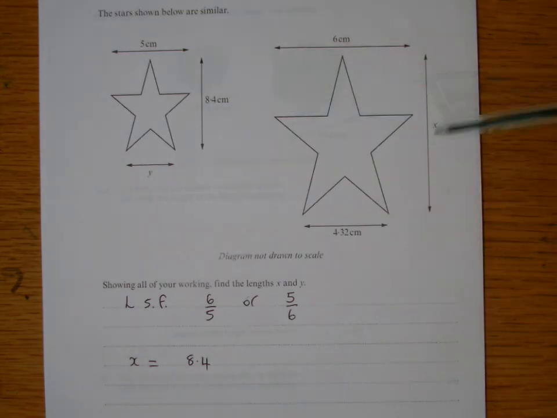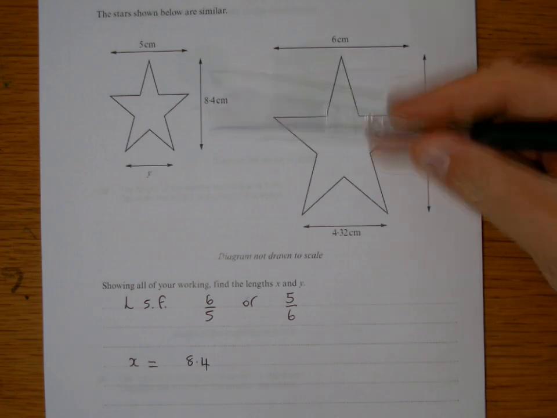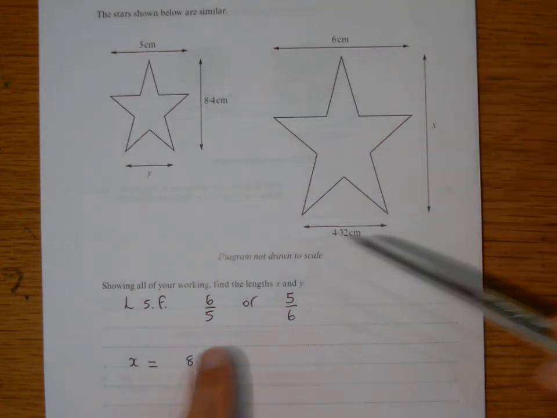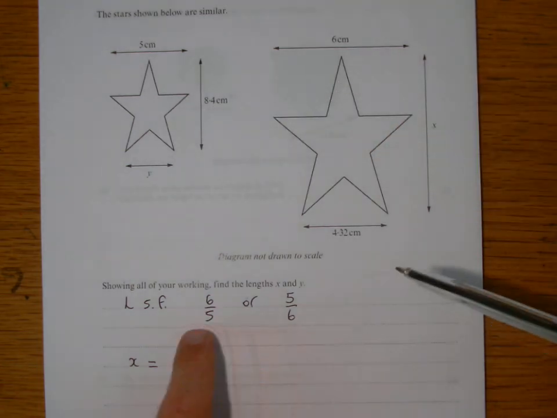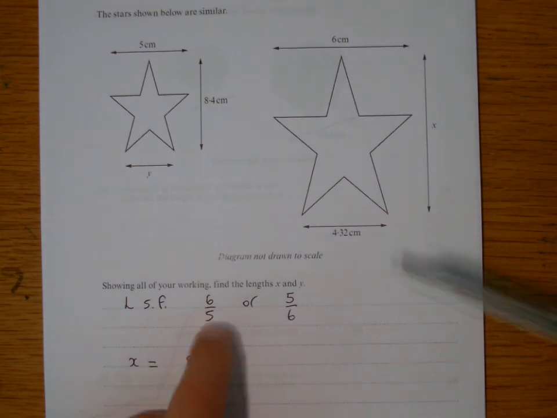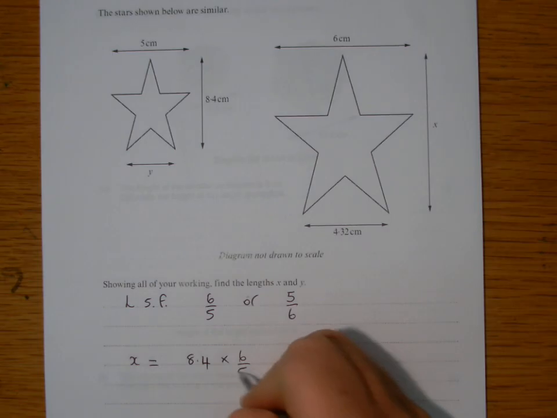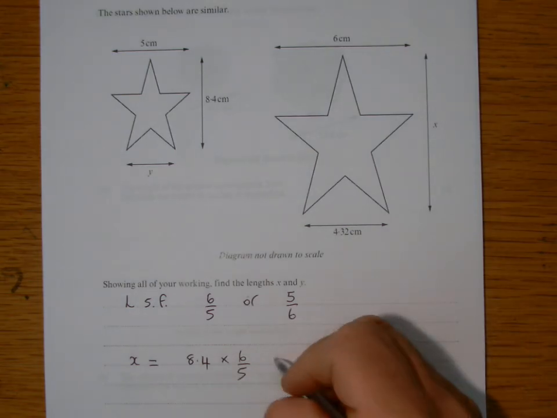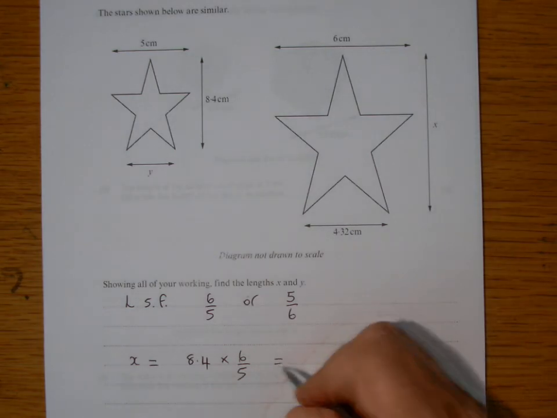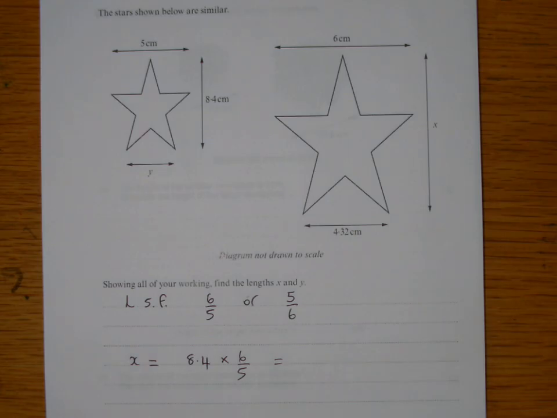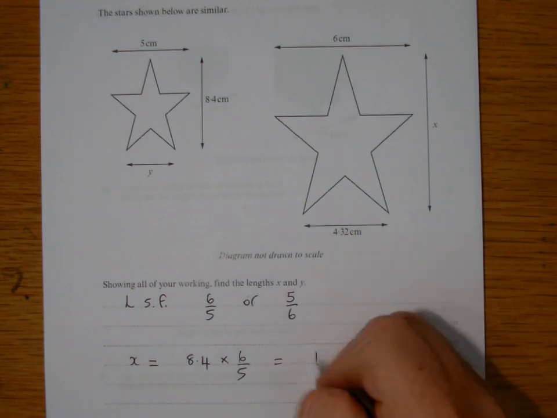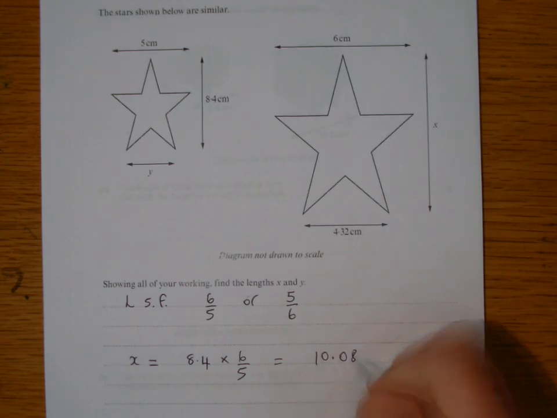It's quite clear visually that x needs to be larger than 8.4. So in terms of which scale factor we use, we choose the larger scale factor, the bigger number on top, and we multiply 8.4 by 6/5, and that will give us a larger number than 8.4. If I do that with my calculator, I get 10.08. So that's what my x will be.